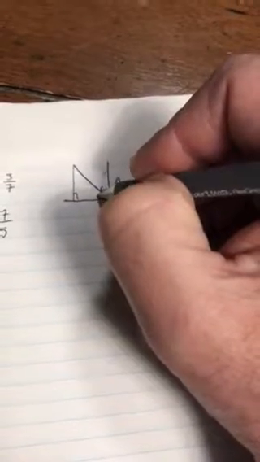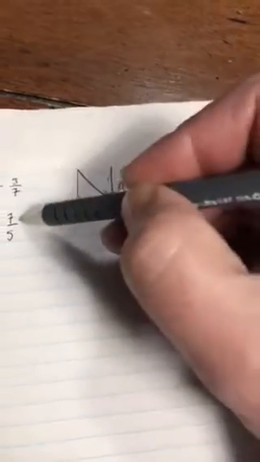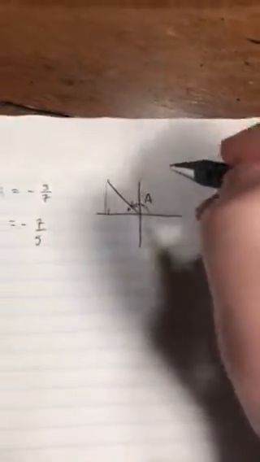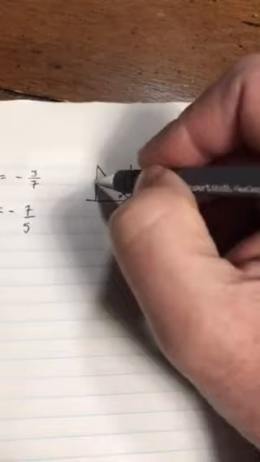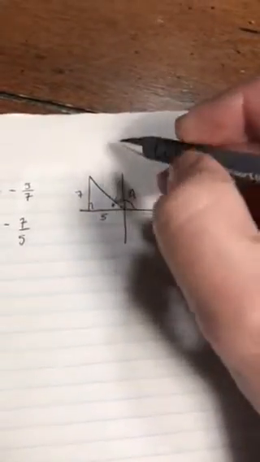Locate, draw a diagram. Says A is in the second quadrant. This is angle A. So we draw a triangle. This angle in here is our acute angle that has the same ratio as angle A has. In other words, this ratio. Okay? Tan is opposite over adjacent. So 7/5 is opposite over adjacent is 7/5.